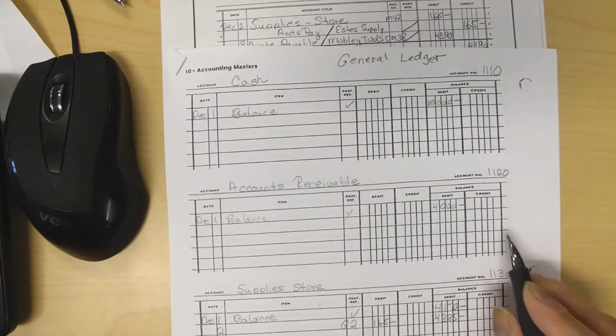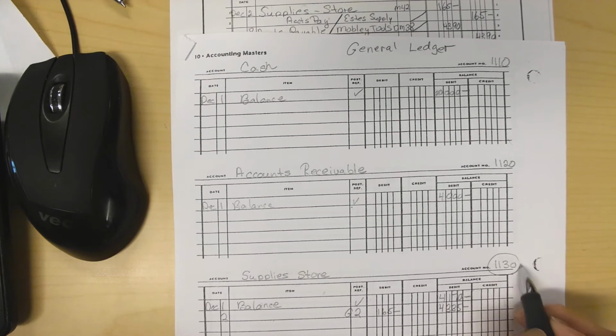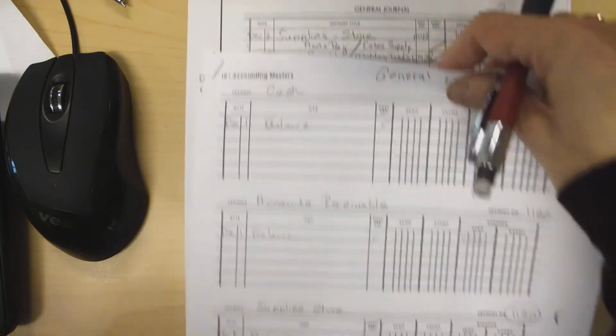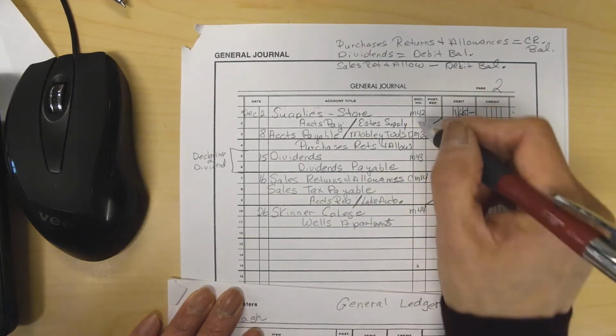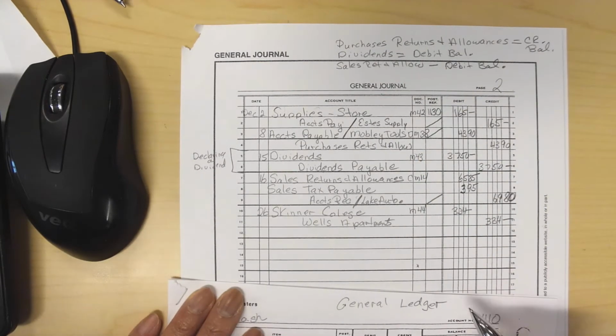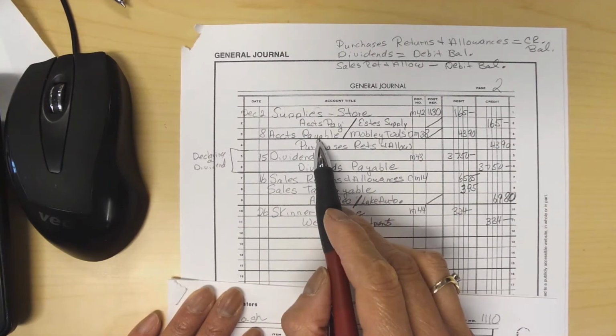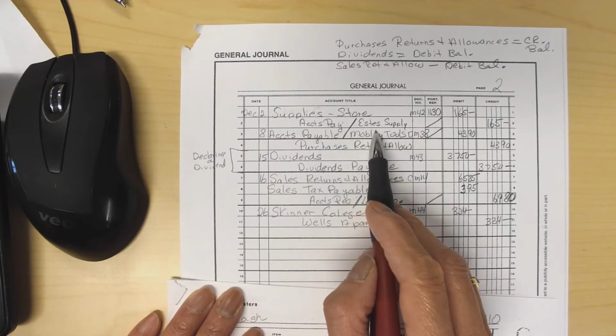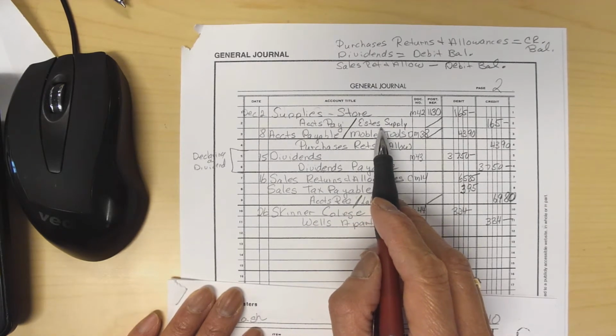The last step is this account number, 1130. So we're going to come over to our general journal, and in the post reference column, 1130. Now here's the new thing. Technically speaking, we should always do this one here first. So let's go over to Estes Supply.